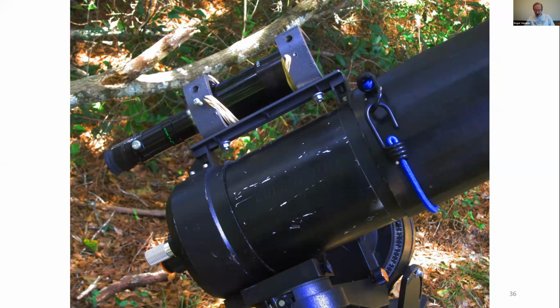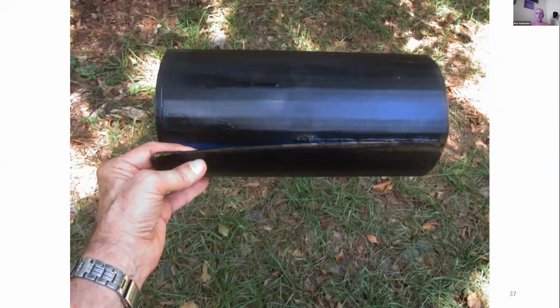The dew shield is always needed in the southeastern United States. I have found that it may not be needed if you're in Arizona or West Texas. A dew heater in addition to a dew shield, that is a heater with a nichrome wire in it that actually warms the corrector plate, is often needed for Schmidt-Cassegrain telescopes larger than 250mm, but it's generally unnecessary for small Schmidt-Cassegrains.